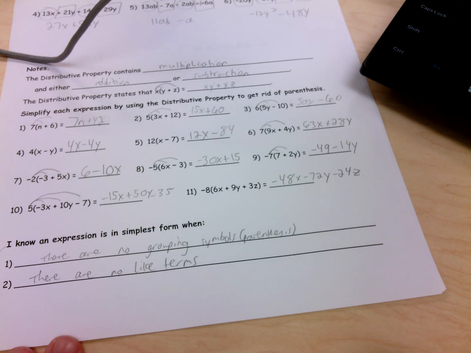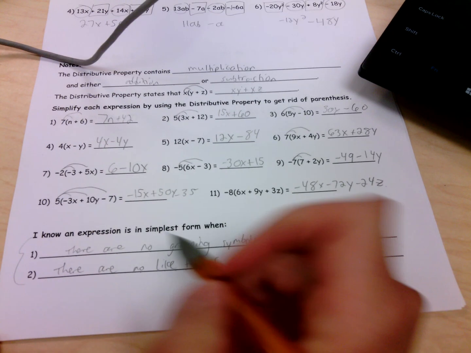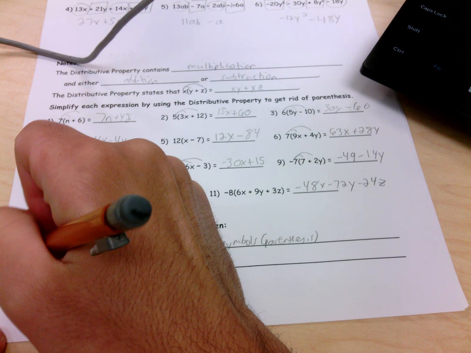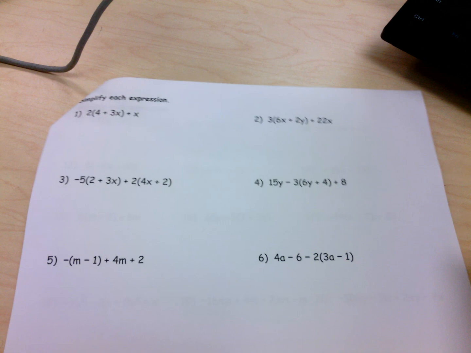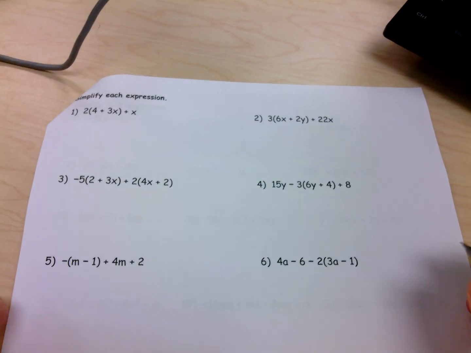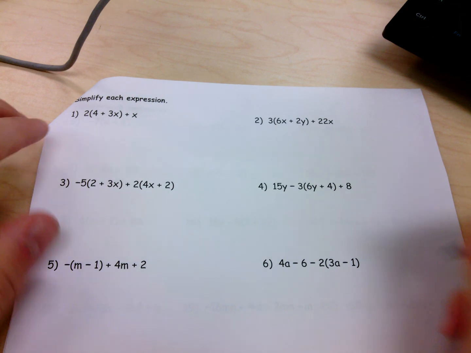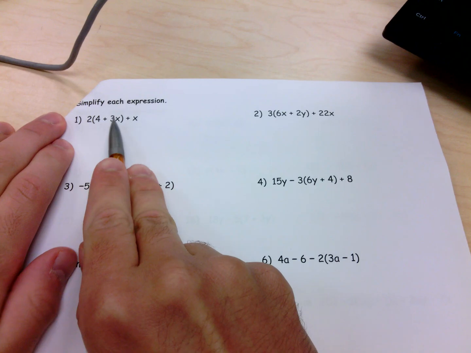All right, so these guys are both reviews, but again, I said we were going to address this one today, and that's what we're doing with the distributive property, all right? So let's take a look at some more examples that combine this and what we learned about on 1.3, okay? Simplify each expression. So number 1, we have 2 times 4 plus 3x plus x.